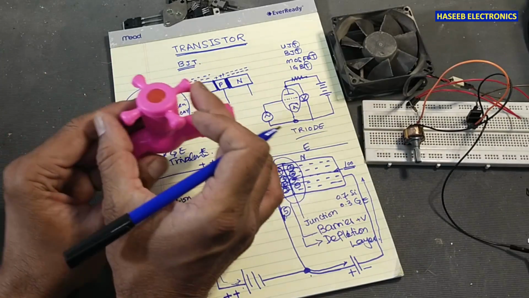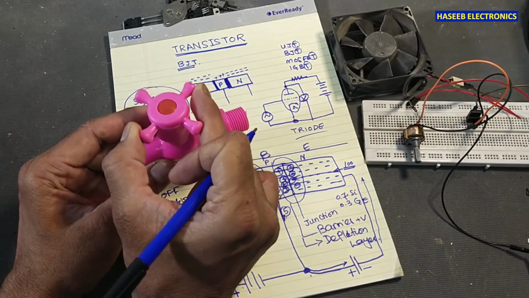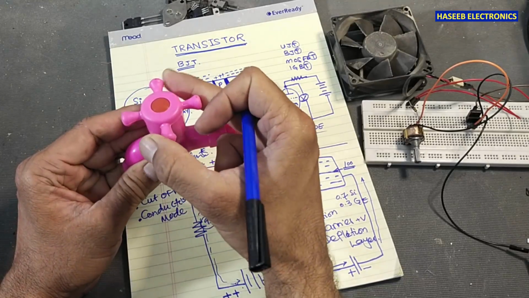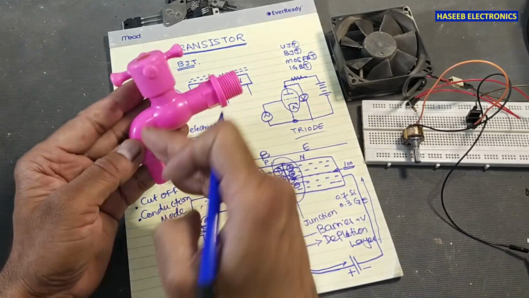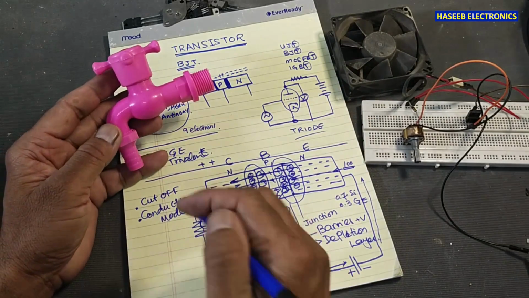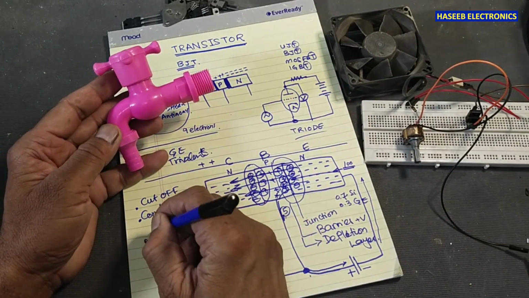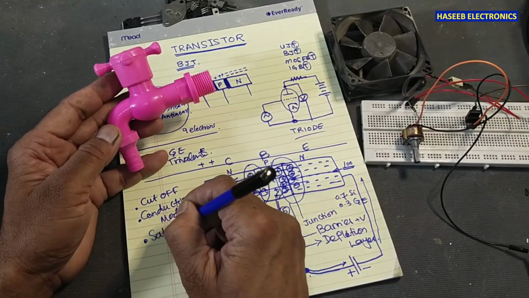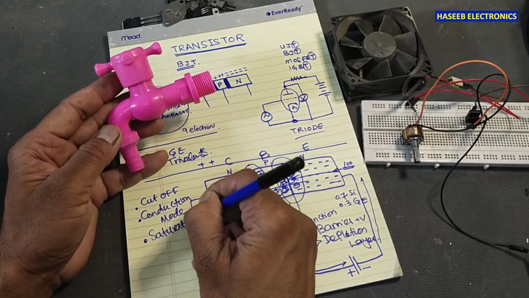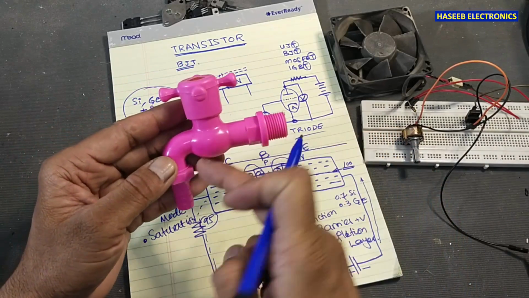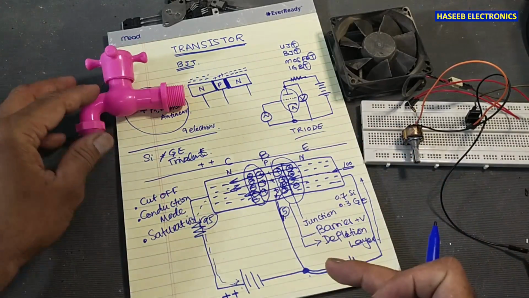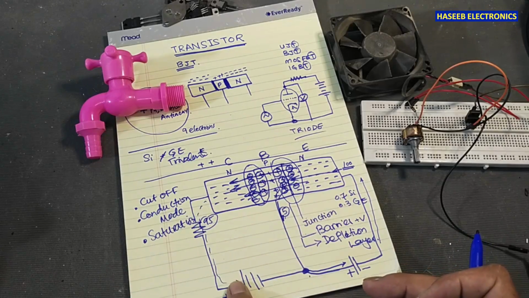Okay, the third condition, when we open it full, what will happen? It will allow full flow of water. That is called saturation. At that time, the maximum water will flow. In this sense, the maximum current will flow.